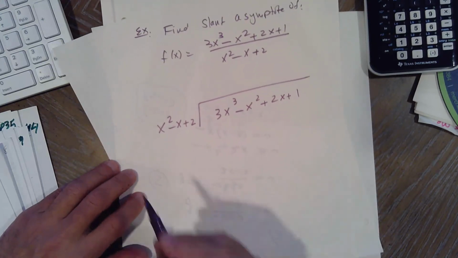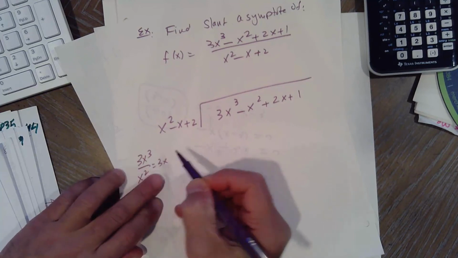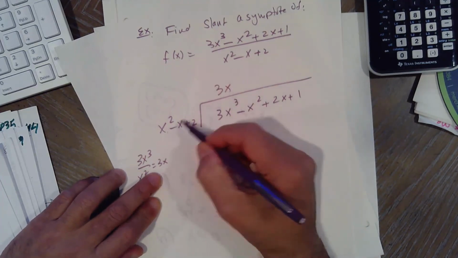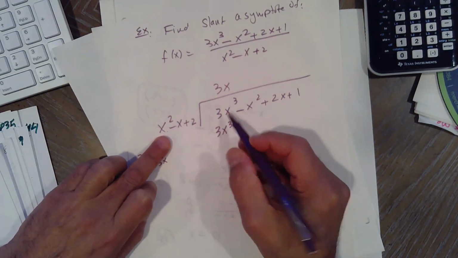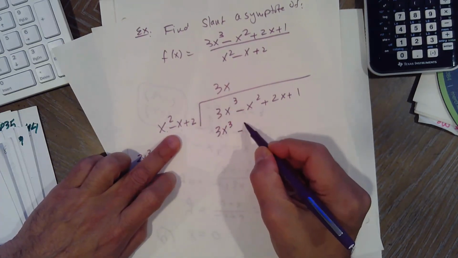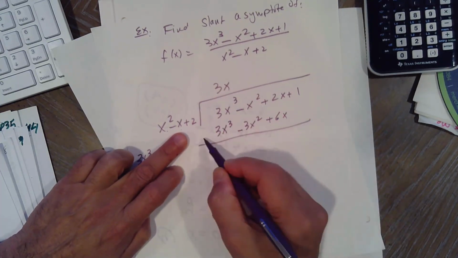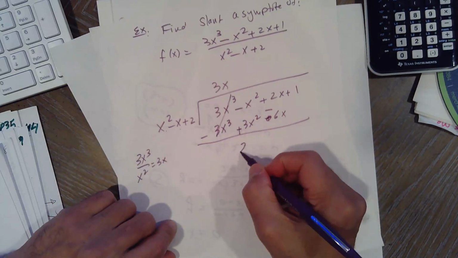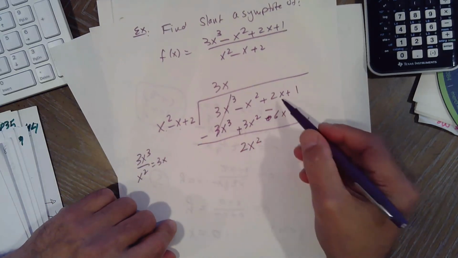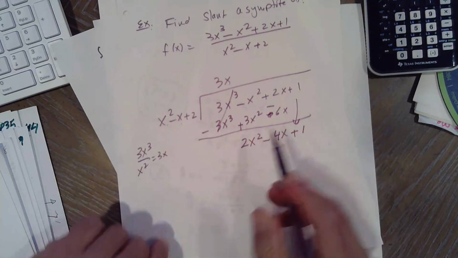We're going to divide 3x cubed by x squared. We're going to get 3x, put it on top. Times it: 3x times x squared is 3x cubed. 3x times negative x is negative 3x squared. 3x times 2 is 6x. Switch the signs because we're subtracting. Negative x squared plus 3x squared is 2x squared. 2x plus negative 6x is negative 4x. And this guy is going down.